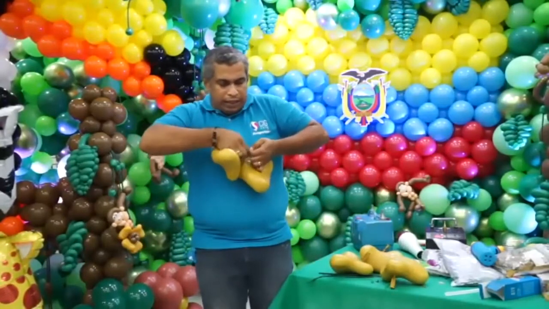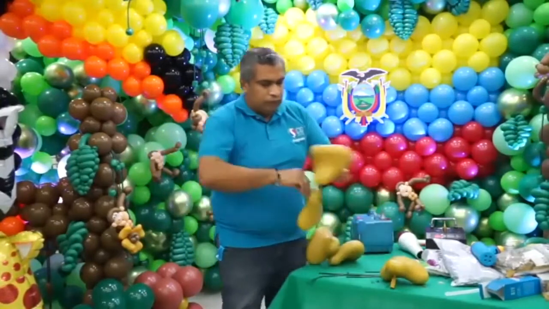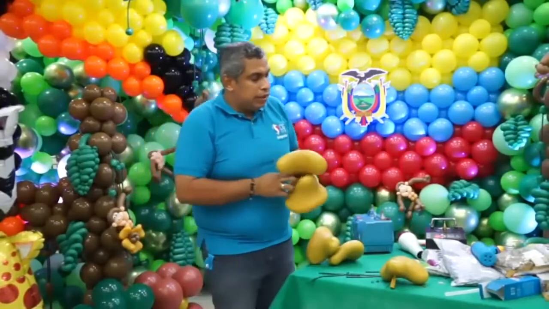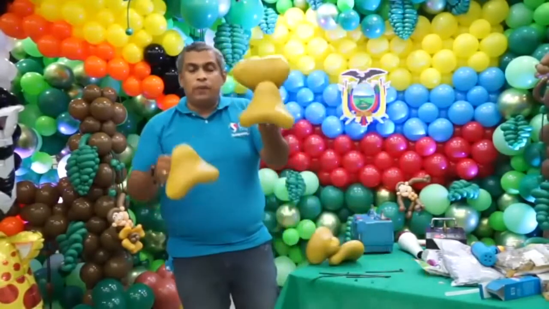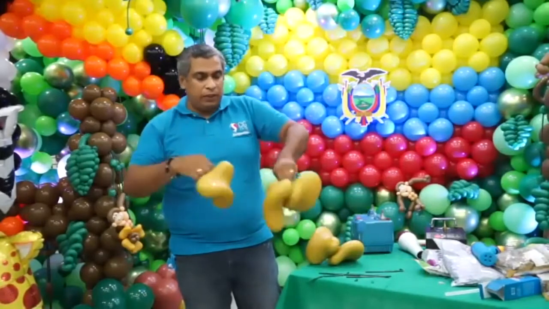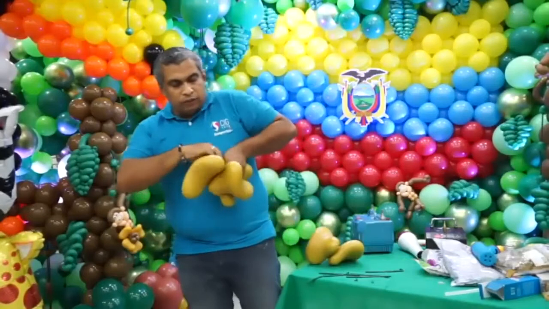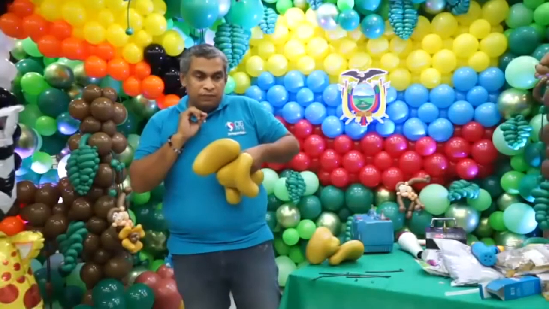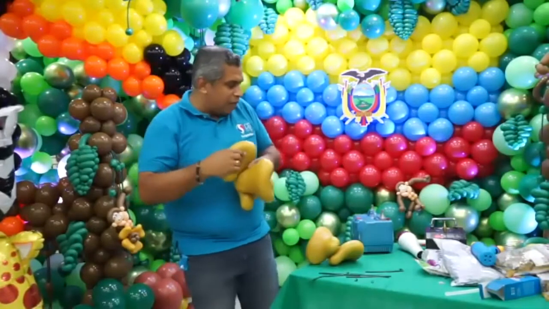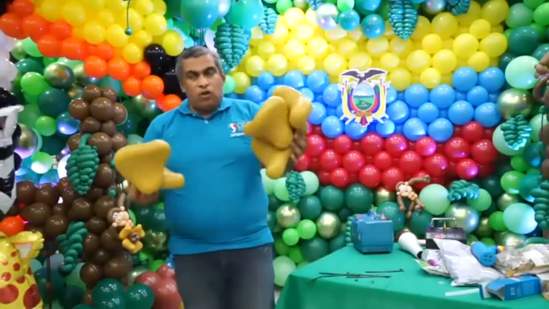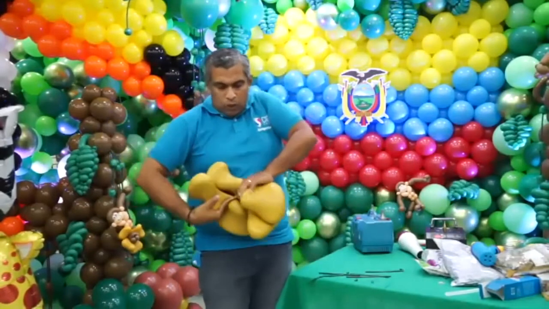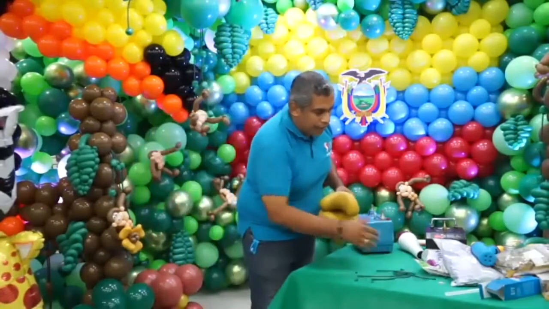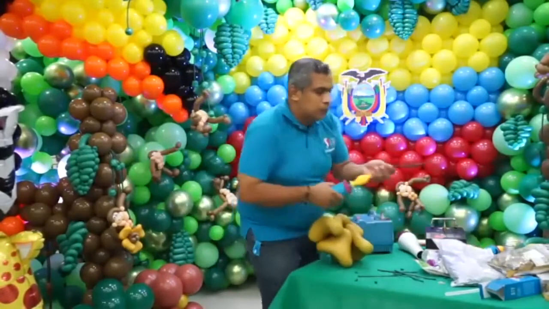Now we are going to inflate one piece of the forest green 260. I'm gonna make 3 pinch twists. Make a bubble, then you convert the bubble to a pinch twist, 2. Now, check, I'm gonna open the petals of the flower. What I do, let me cut.